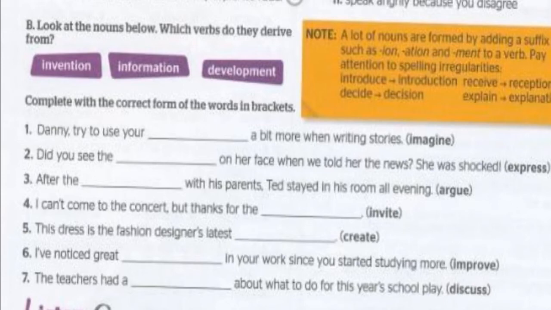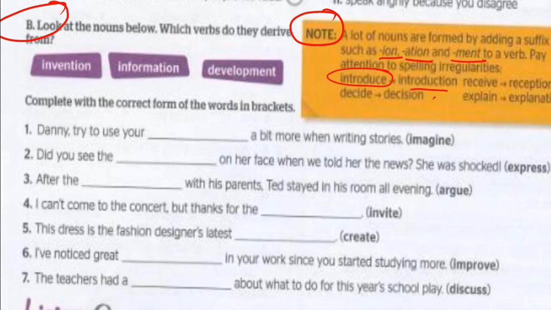Okay, people, look at exercise B here. They say look at the nouns below. Which verbs do they derive from? Alright, let's look at the note first. A lot of nouns are formed by adding a suffix such as -ion, -ation, -ment to a verb. Pay attention to spelling irregularities. For example, introduce is a verb. When you add -ion, it becomes introduction. It becomes a noun.